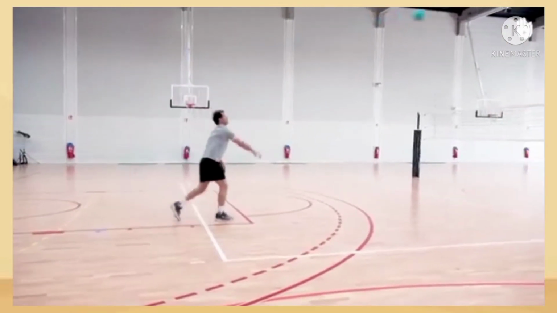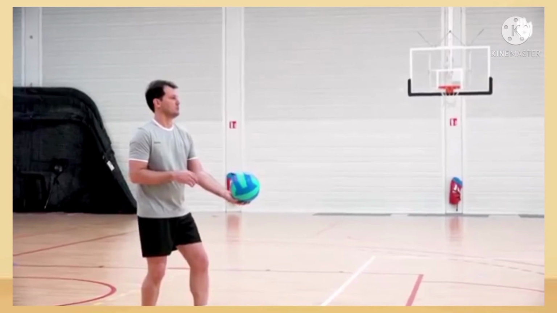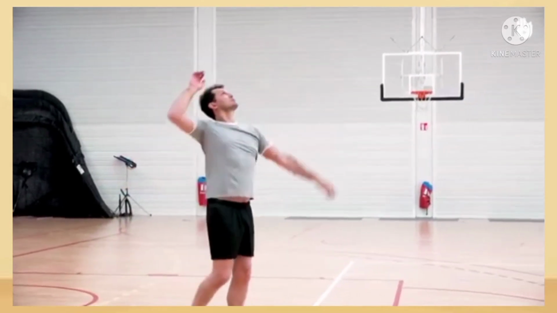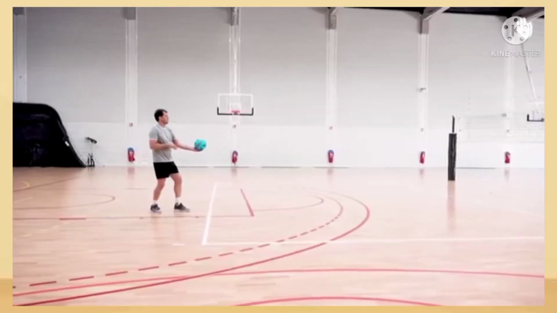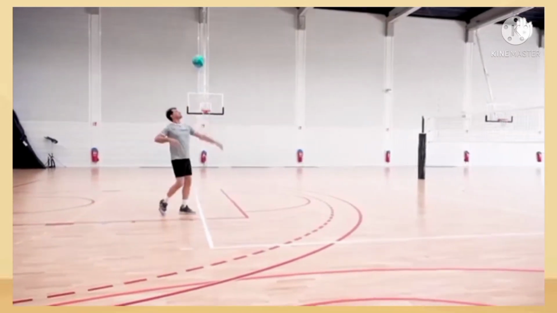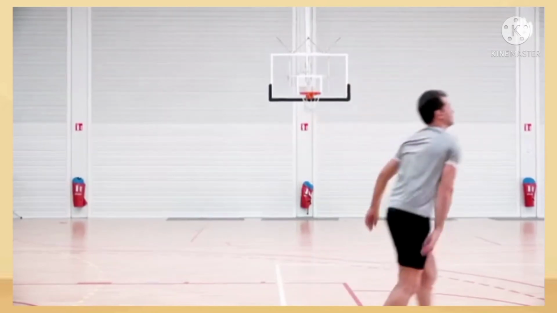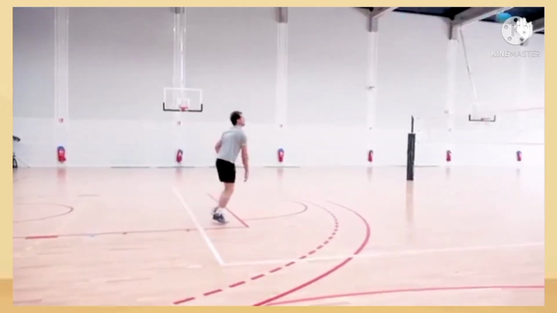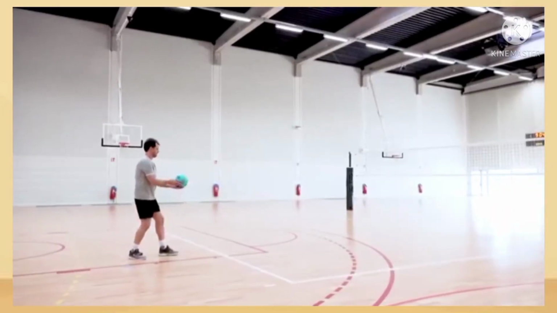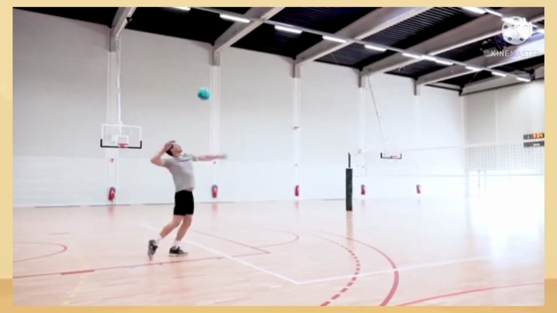Next up, the overhand serve. For this serve, extend the arm holding the ball and toss it into the air. The ball should be tossed just above your head, slightly in front of you and in line with your other arm. With your other arm, hit the center of the ball with a flat hand, sending it upwards and forwards. Keep your arm straight. When you hit the ball, shift your body weight from your back foot to your front foot.